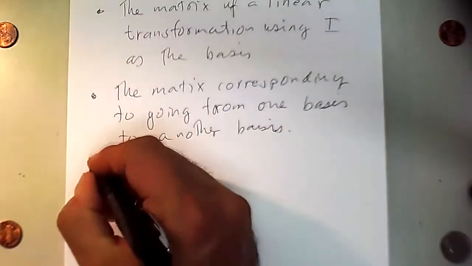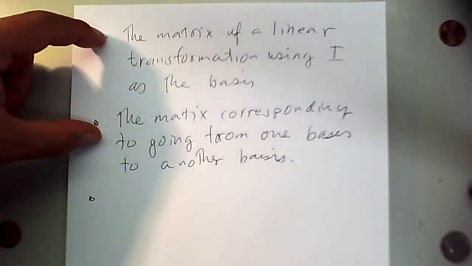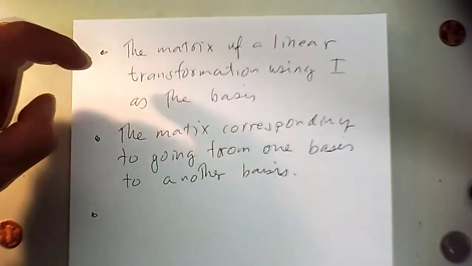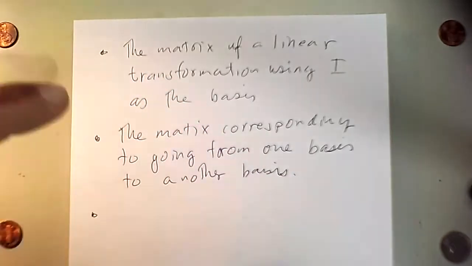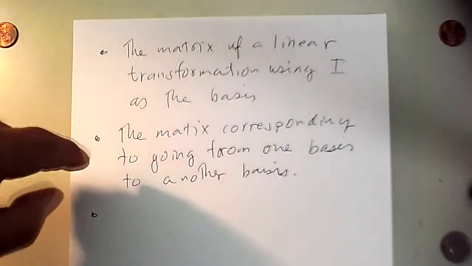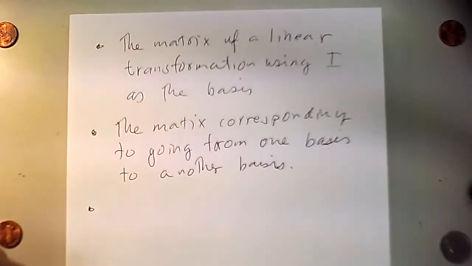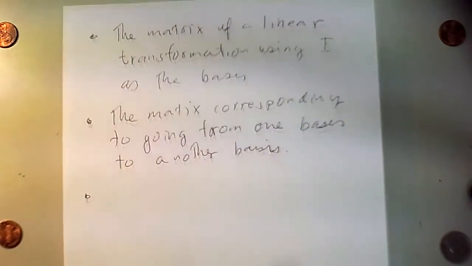And then finally, we want to combine those two ideas in one matrix. So the matrix corresponding to a linear transformation using different, perhaps different bases in the inputs and in the outputs.